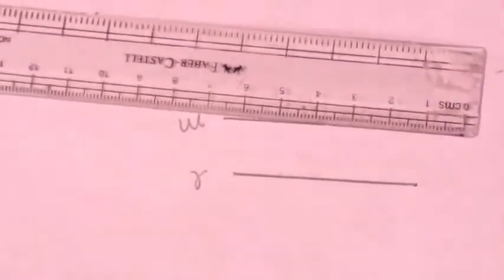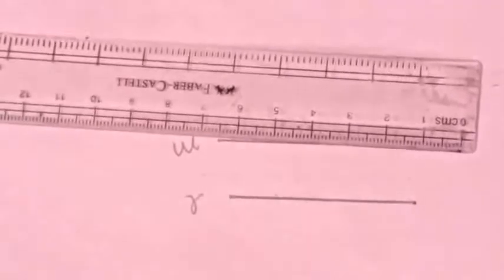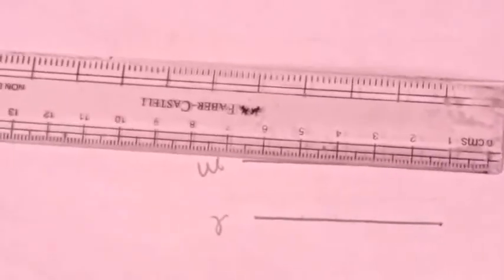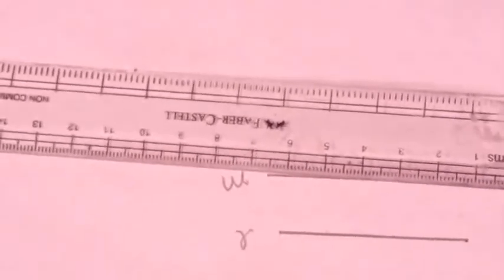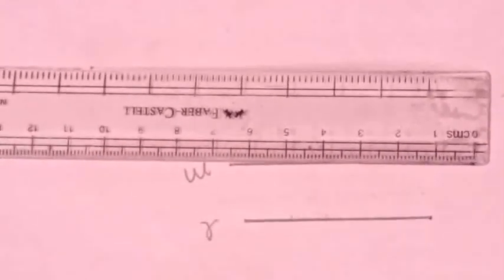Okay, so let's come to the questions. I hope you can try to solve, and obviously you can solve, the questions given in your exercise. And in the next part we will meet again with the doubts.